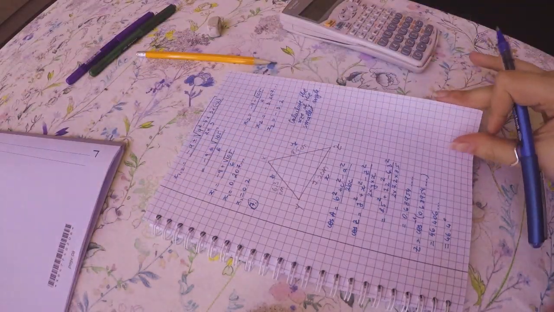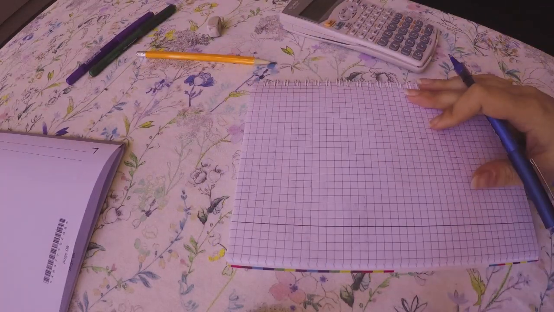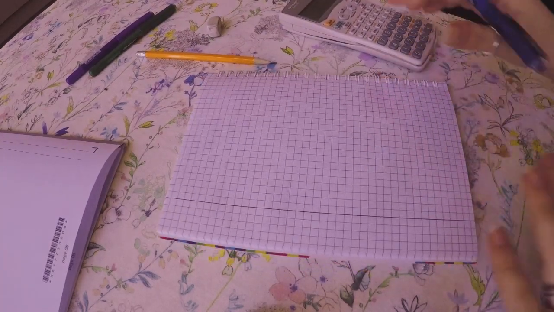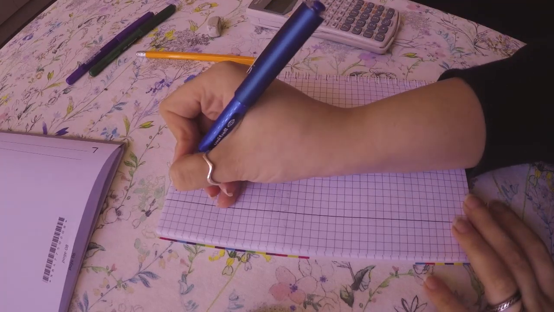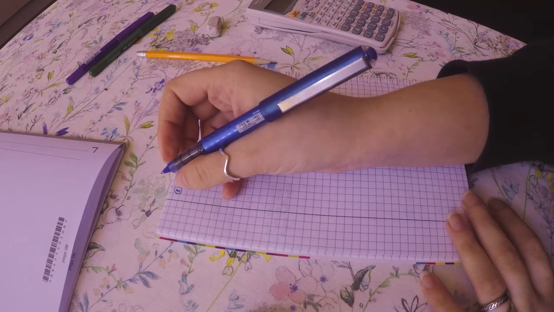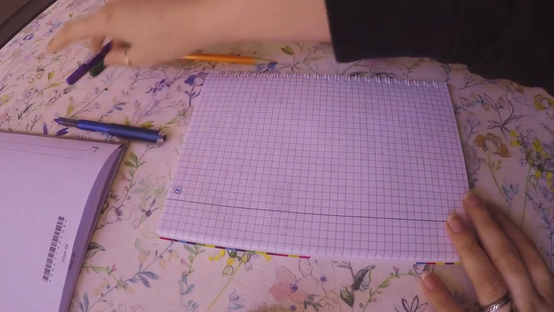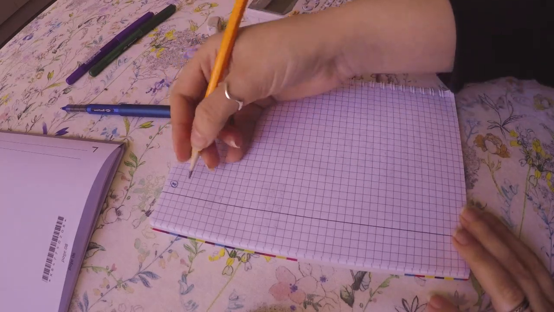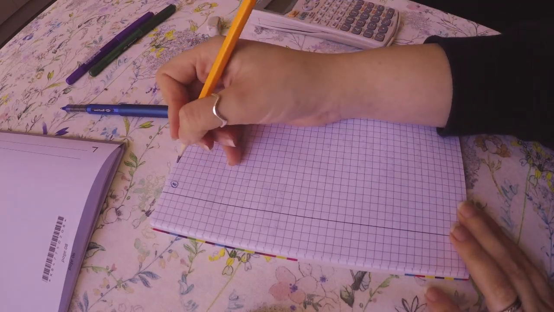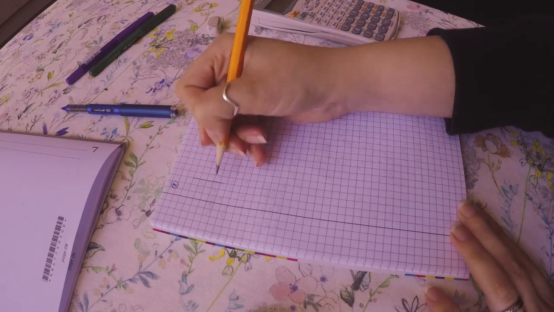Okay, question number 8. It looks long, but it has a drawing, so I don't think it's that bad. So a traffic bollard is in the shape of a cylinder with a hemisphere on the top. I can actually draw that because it's easier, and they give me the diameter and the height, so that should be fine. Oh, I think it's something that has to do with volume.